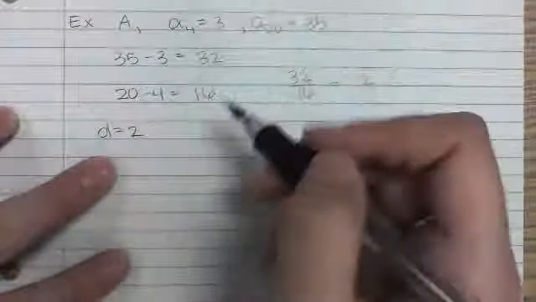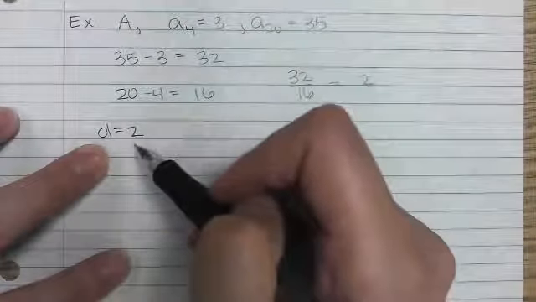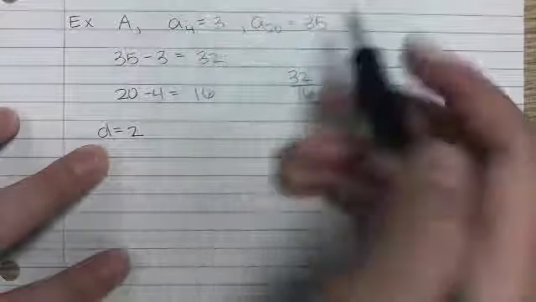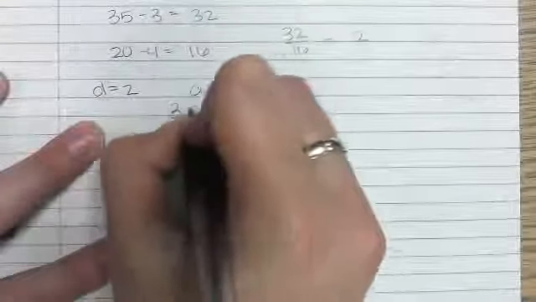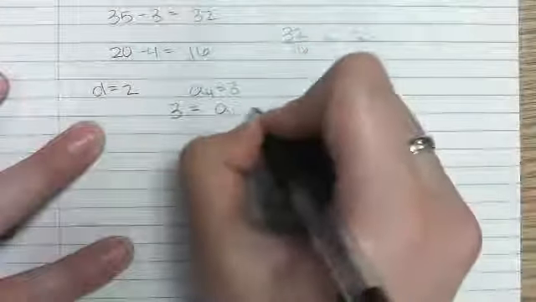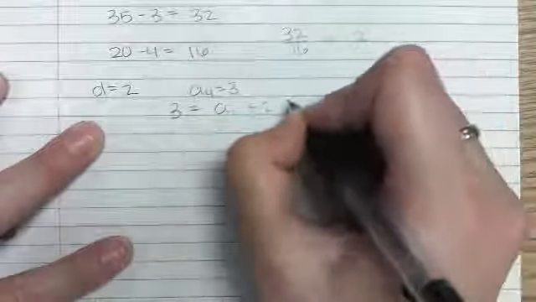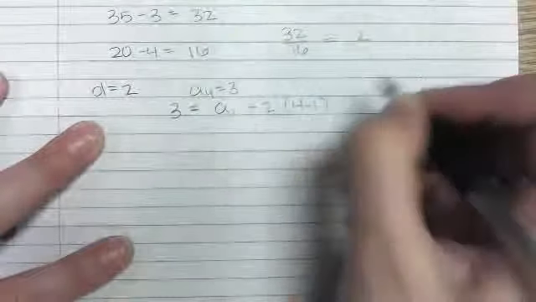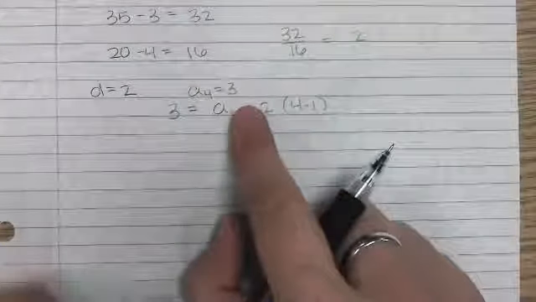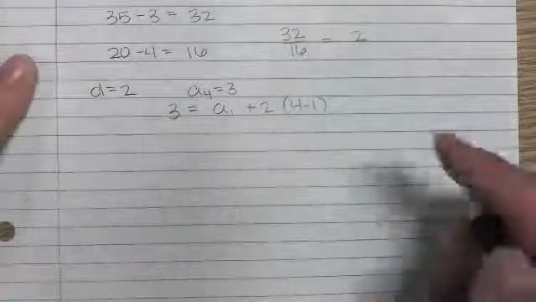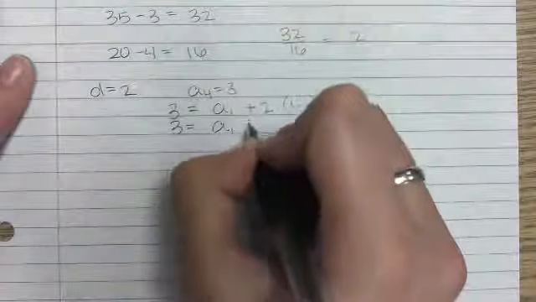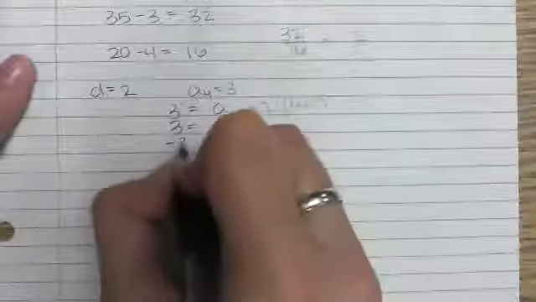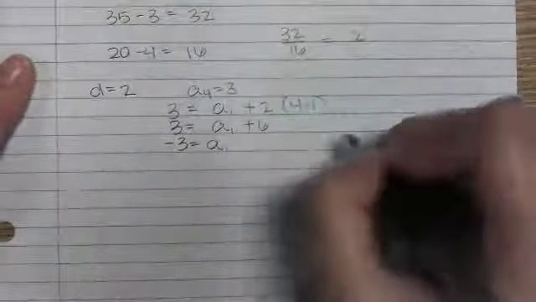And so now it's like our last example, where we have the common difference, and either one of these we could use. I'm going to go ahead and say the 4th term is 3, because the numbers are smaller. And then we just plug that in. So the 4th term is 3. I don't know my first term. I know my common difference is 2. And I know I plugged in 4 to get this 3 over here. So 3 equals the first term plus 6. So negative 3 is the first term.